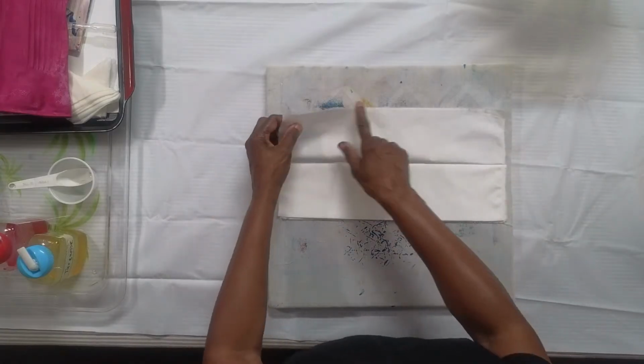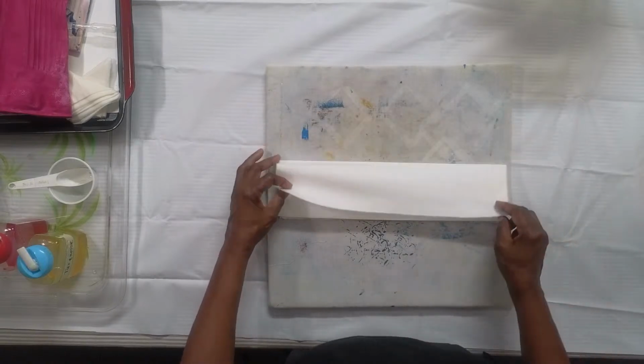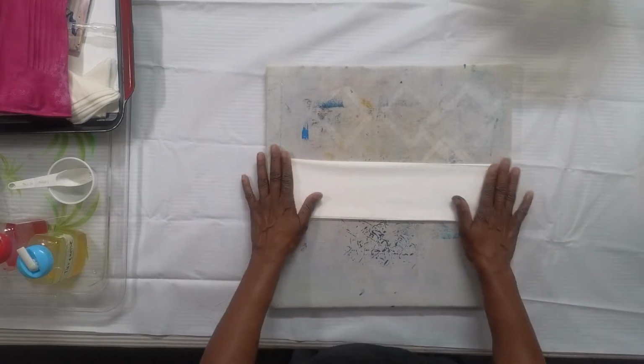So now we're going to take this raw edge and fold it back to the center again.